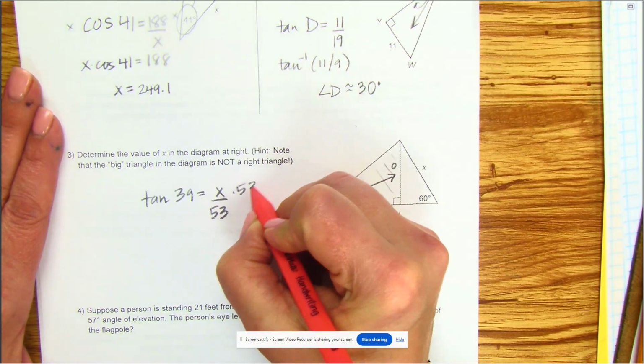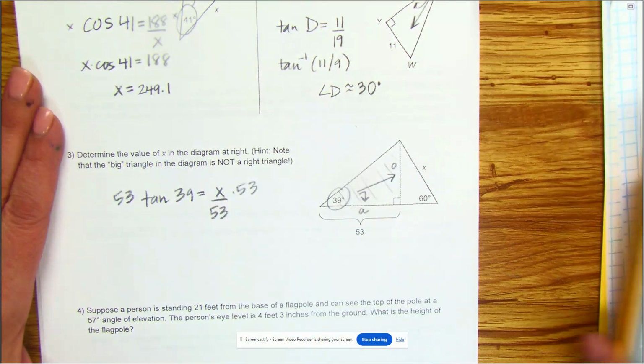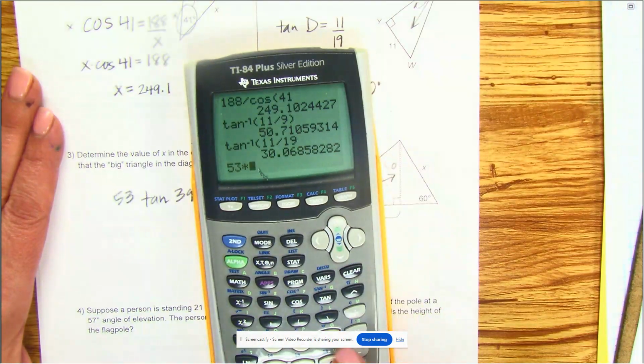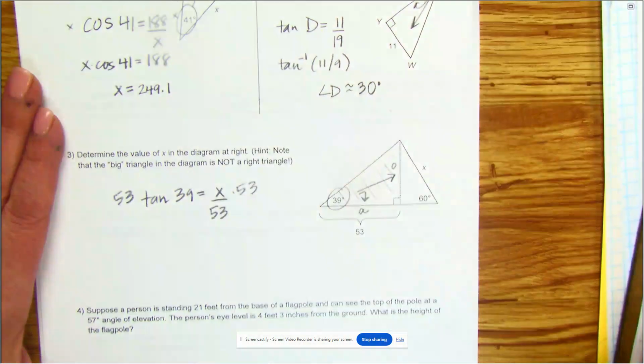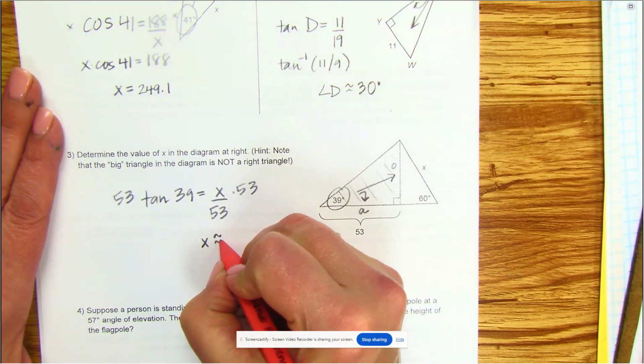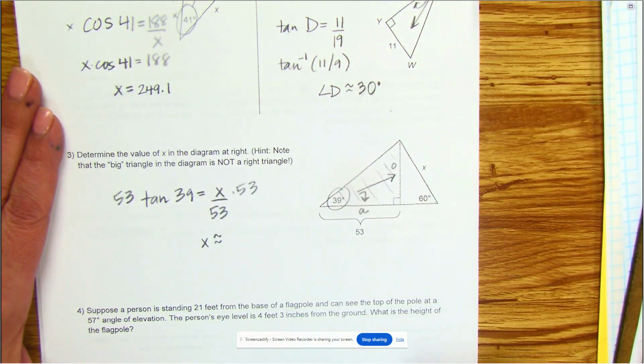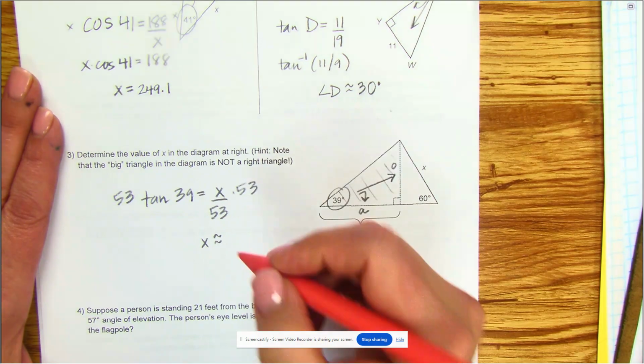Multiply both sides by 53. 53 times the tangent of 39. That side's about 42.9.